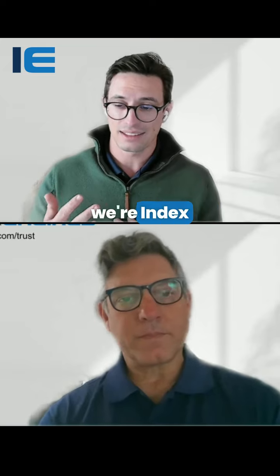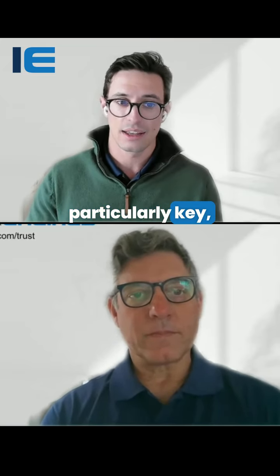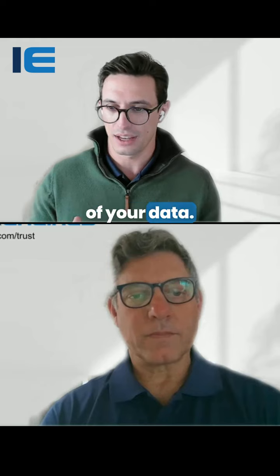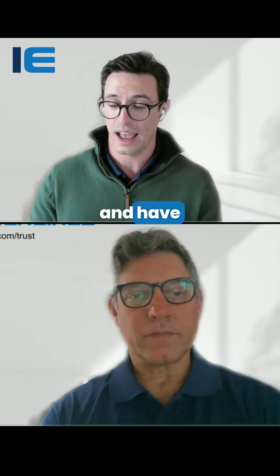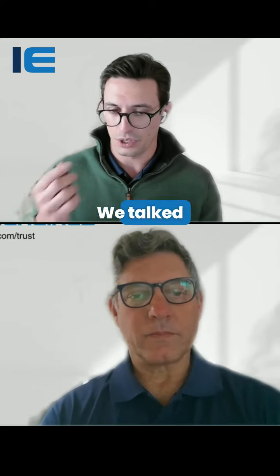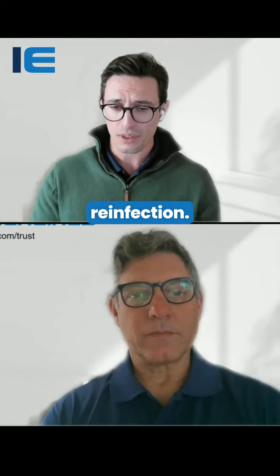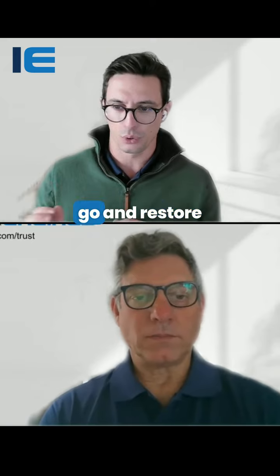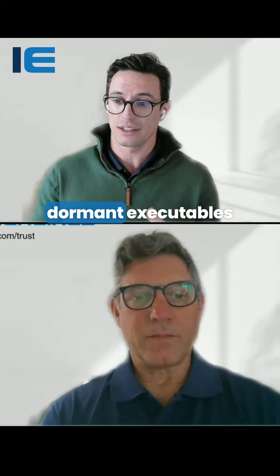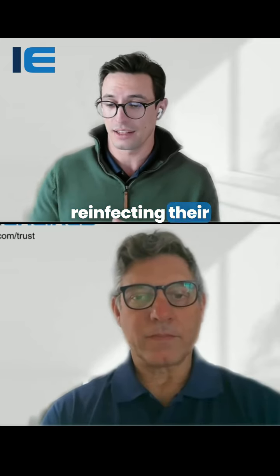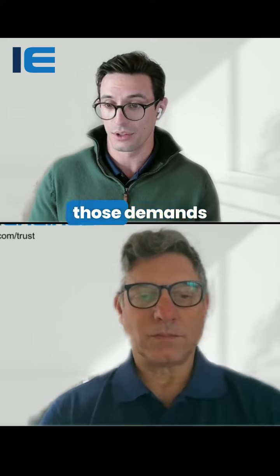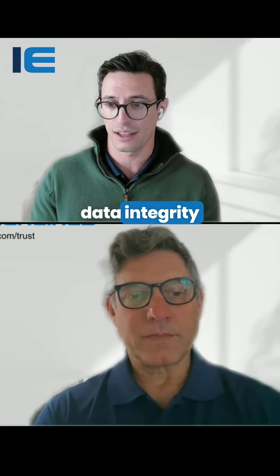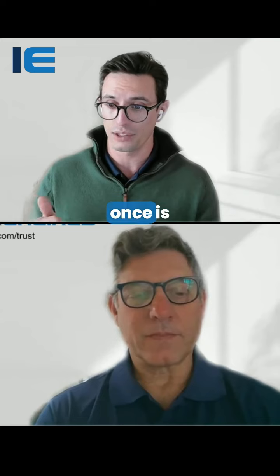And really, where Index Engines and our technology, CyberSense, is particularly key, is having validated data integrity. It's not enough to have copies of your data. It's not enough to know what to do with that data and have somewhere to restore it to if you're not sure that it's clean. We talked earlier about the risk of reinfection. We've seen customer stories where customers have been hit with a ransomware attack. They said, that's all right, we have backups, we'll go and restore from our backups, without realizing that they were restoring dormant executables that ended up reinfecting their environment. And then they saw those ransom demands increase time and time again. So ensuring that you're restoring something that has validated data integrity and is clear of any of those dormant executables, so you can recover once, is critical.